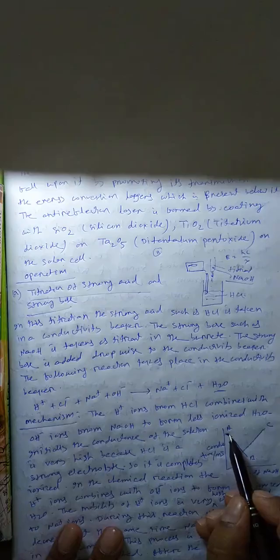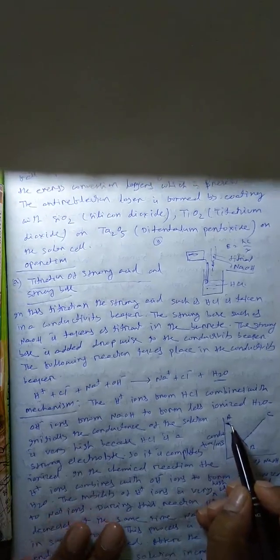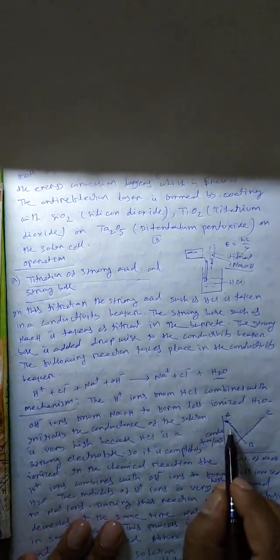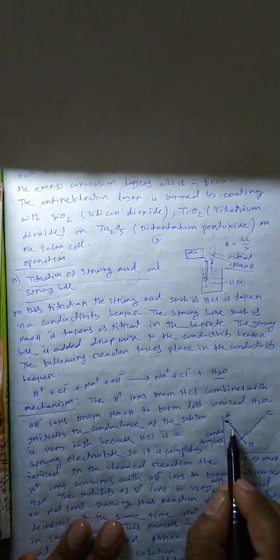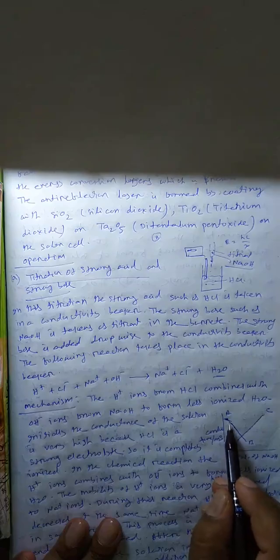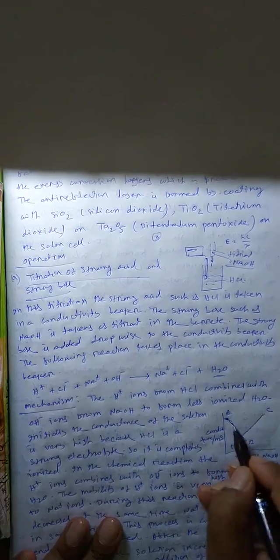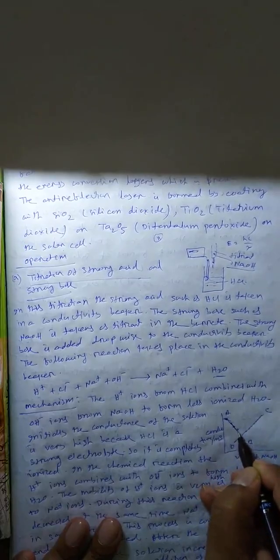When the graph is plotted, first, conductance is very high because HCl is a strong acid, completely ionized. So when we add sodium hydroxide from the burette, it combines with H plus ion to form NaCl and water. Each H plus ion is replaced by Na plus ion. As the mobility of H plus ion is very high as compared to Na plus ion, the conductance of the solution gradually decreases.